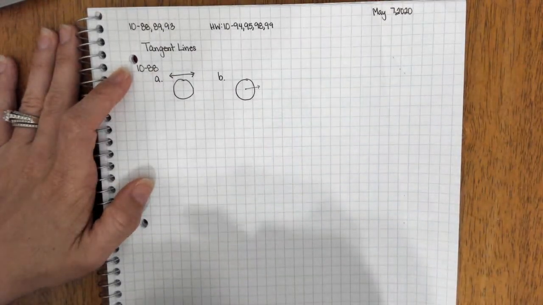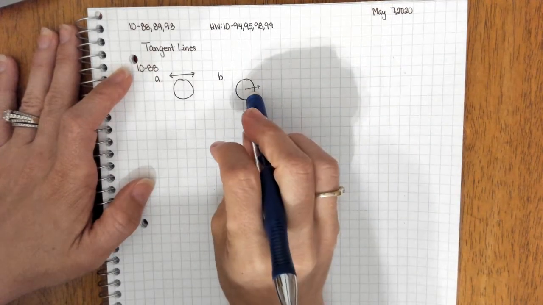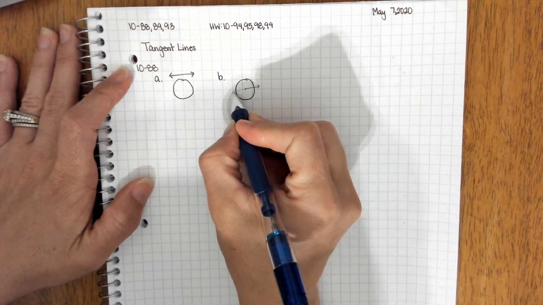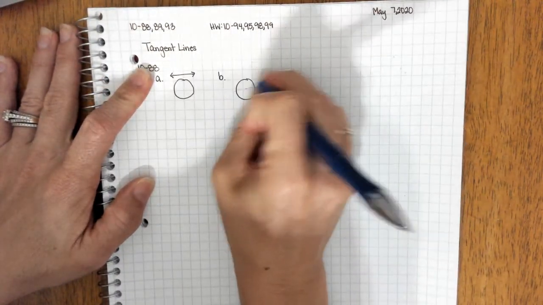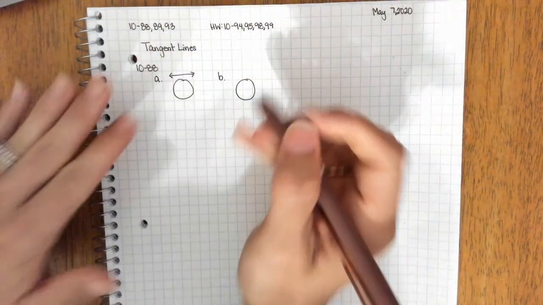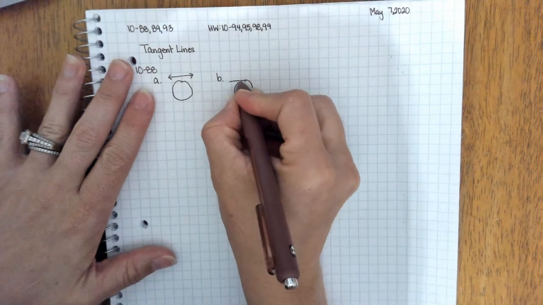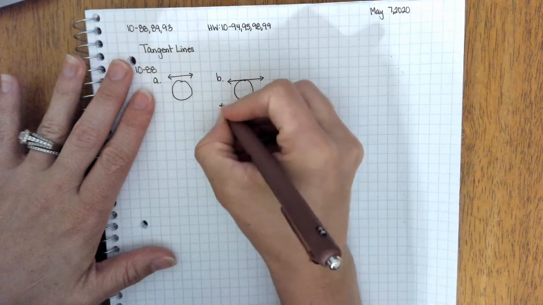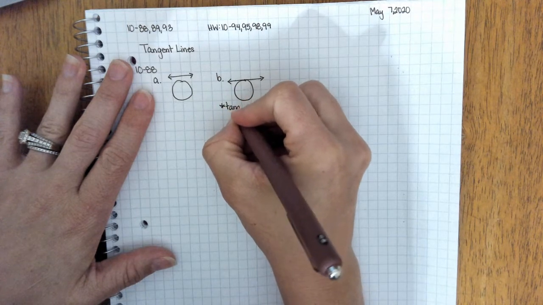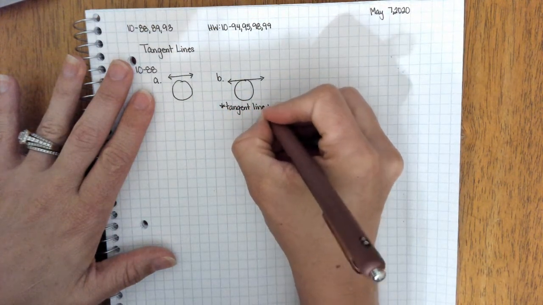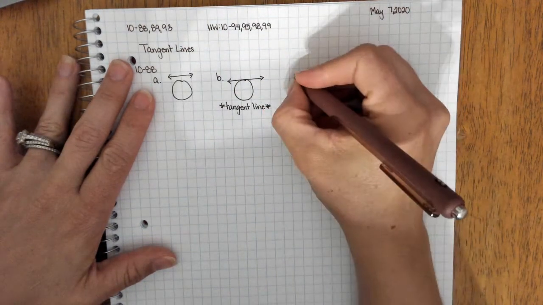That doesn't work because this isn't a line. A line goes on forever in both directions, so if this goes forever in both directions, it doesn't work there. So to get a line and a circle to intersect exactly once, it just kind of needs to barely touch the edge right there. This is what we call a tangent line. It only intersects the circle at one point.